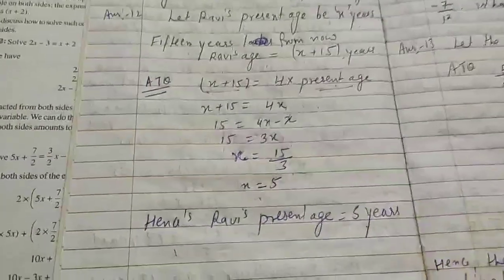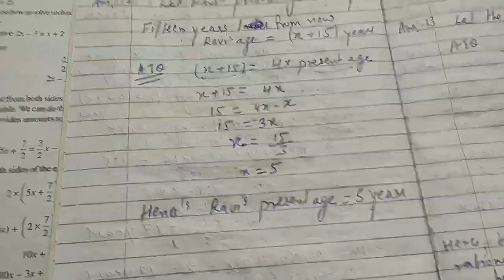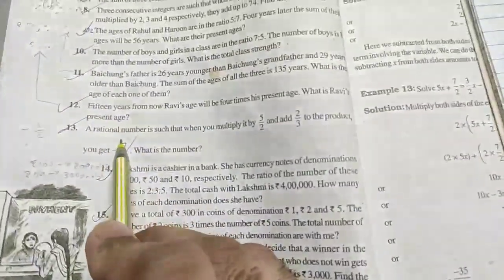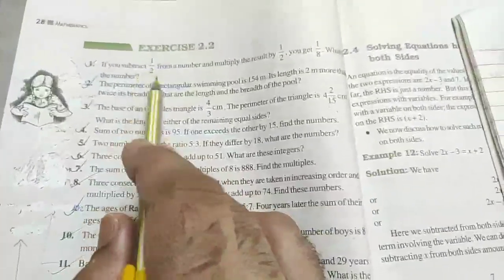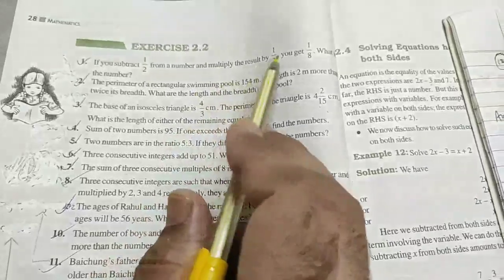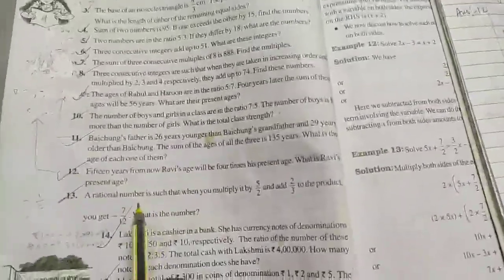Easy question. Now we'll move on to question number 13. Now question number 13 is also easy, because this is same like the question number 1. If you see, it is like you subtract 1 by 2 from the number, multiply the result by 1 by 2, you get 1 by 8. So this question is also of same type.